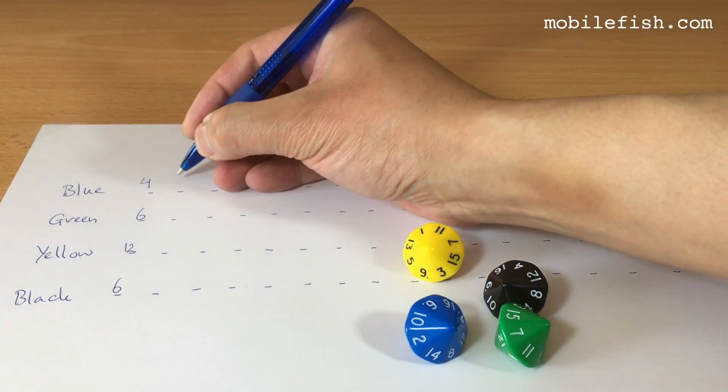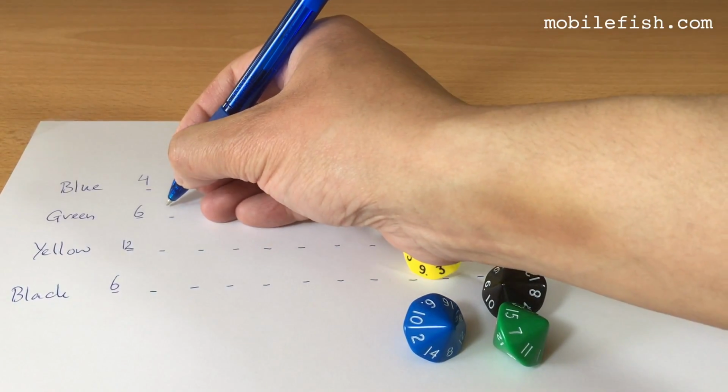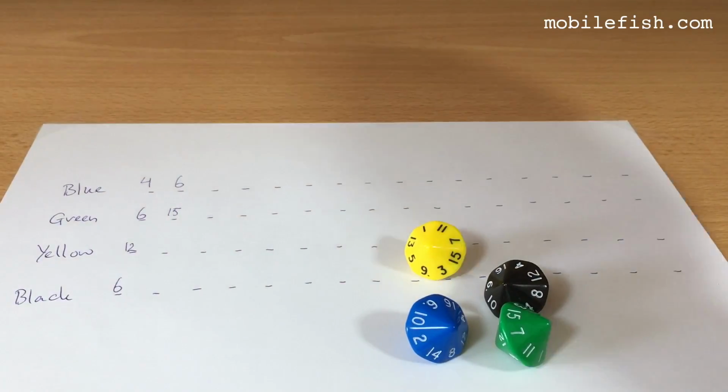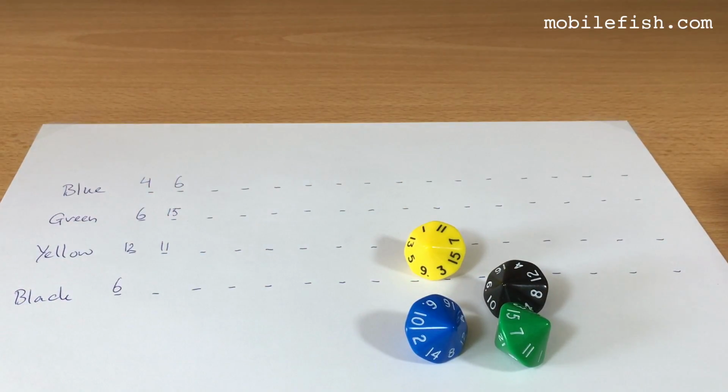Blue is 6, green is 15, yellow is 11, and black is 12.